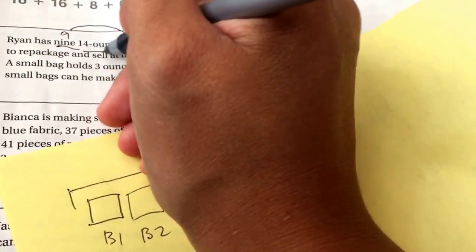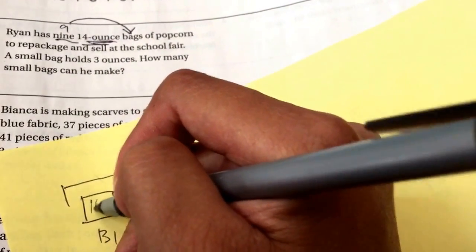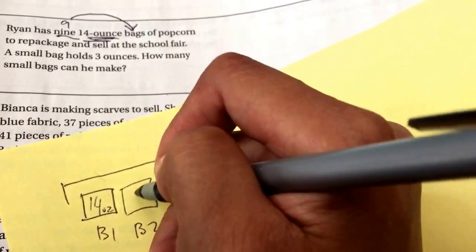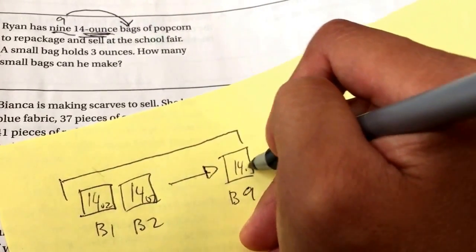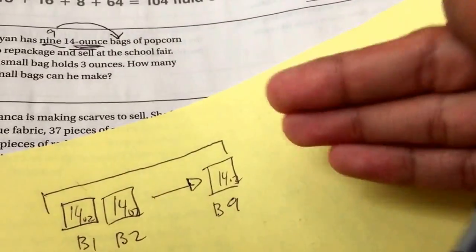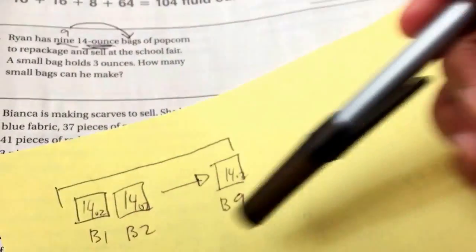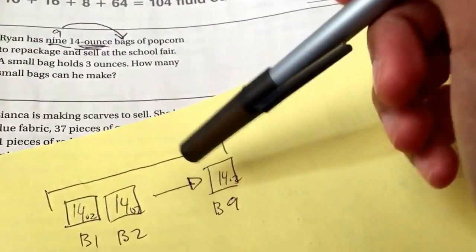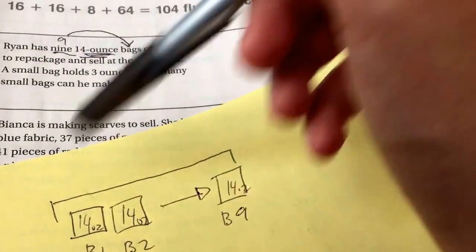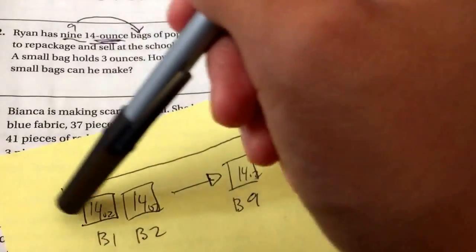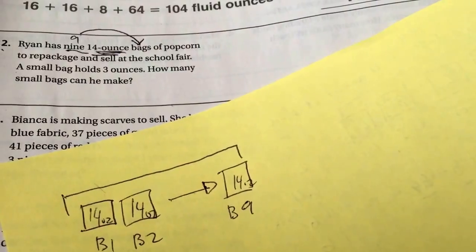And the 14-ounce means that's how much is inside each bag. Inside this bag is 14 ounces of popcorn. Inside this bag is 14 ounces of popcorn. Inside this bag, there's 14 ounces of popcorn. He has that 9 times. So far, what I know, Ryan has 9 bags of 14 ounces of popcorn. And what he's going to do is he's going to repackage and sell it, blah, blah, blah.